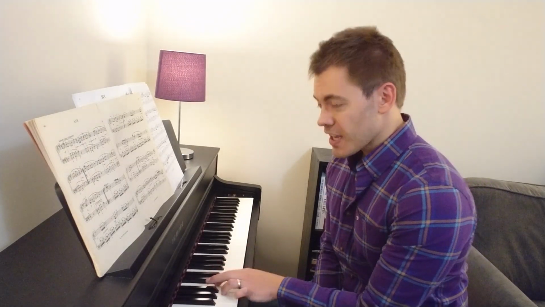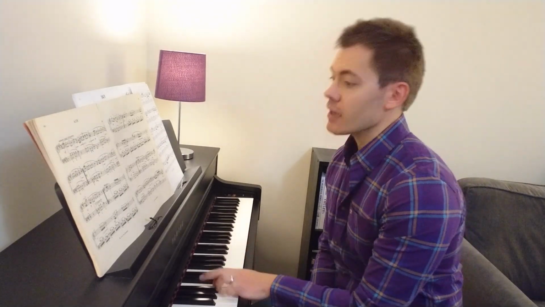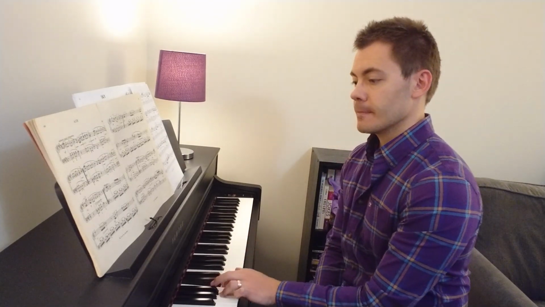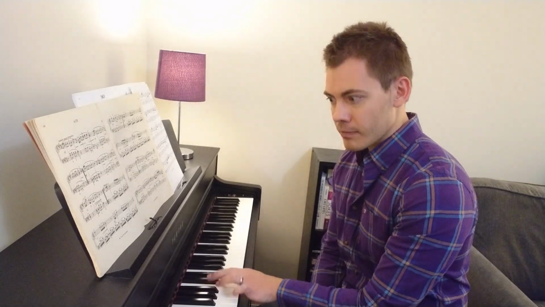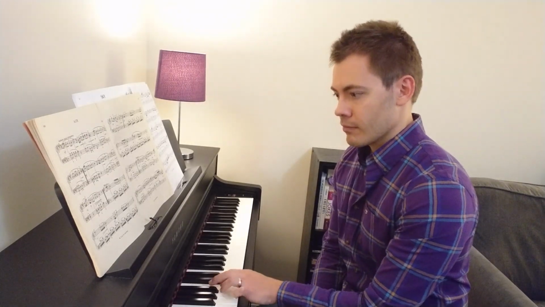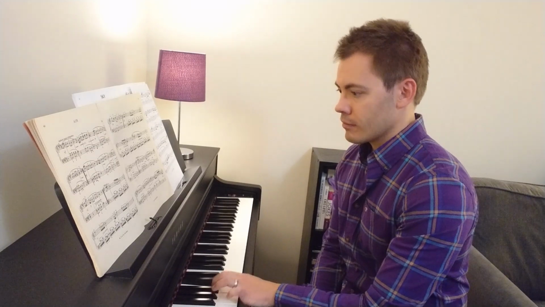It's easy to potentially get lazy in the left hand by letting your fingers rest on the keys, and what it does is create an overlap, which isn't how it's meant to be played. So make sure you pick your fingers up. And you'll just get that through practice and repetition.